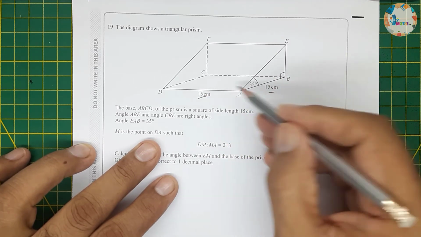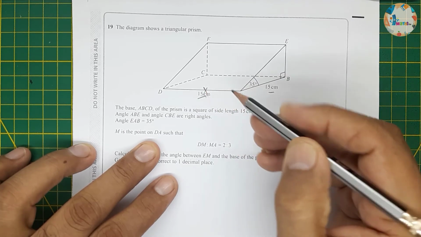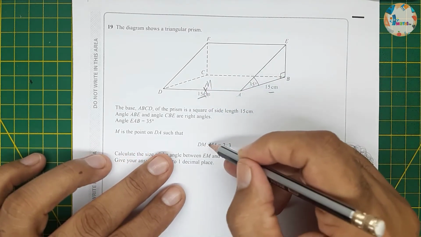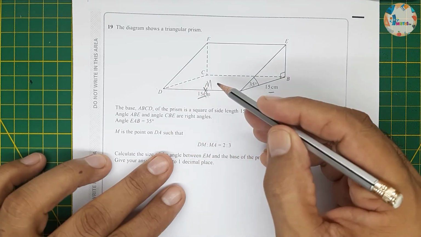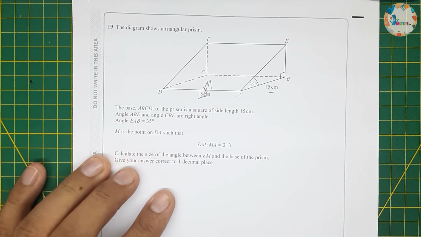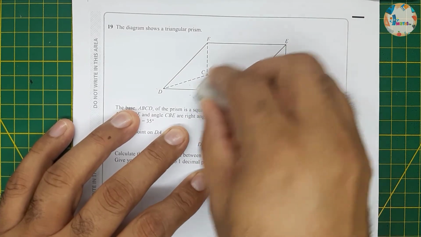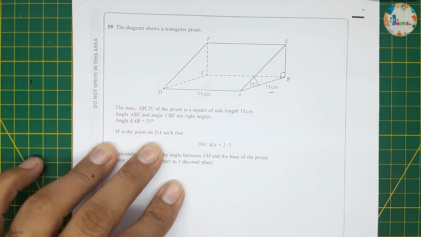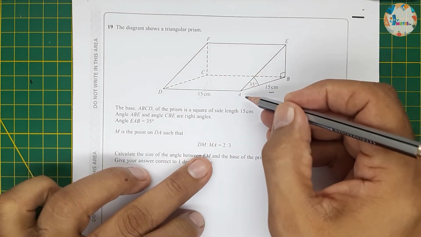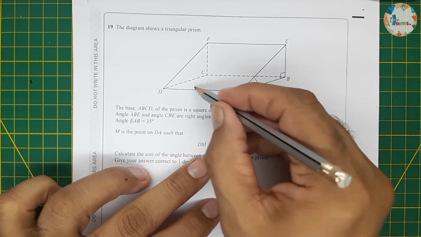M is a point on DA, such that DM to MA is 2:3. It is not a midpoint, so we will erase this one and redraw this point. It is divided into 5 equal portions.